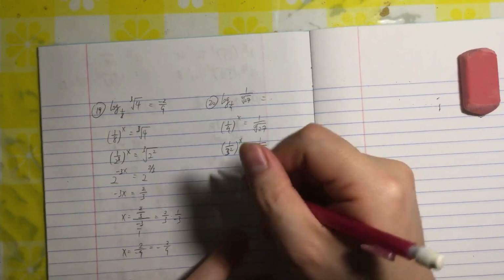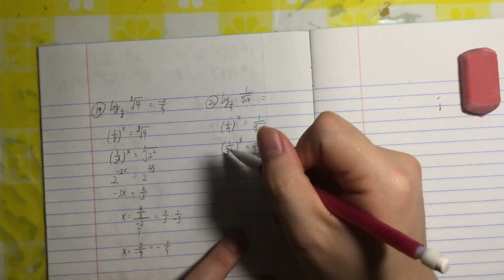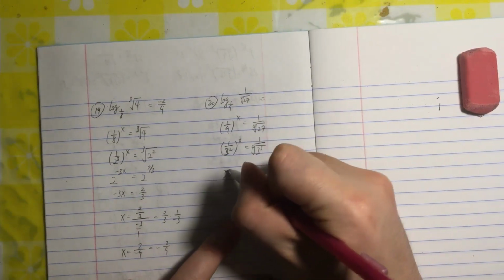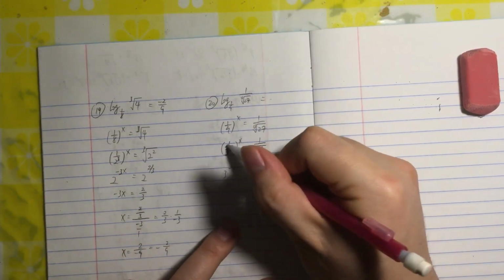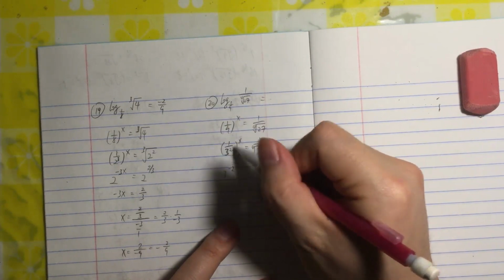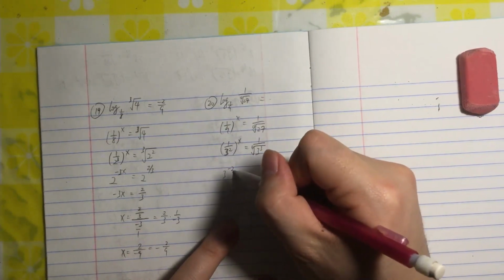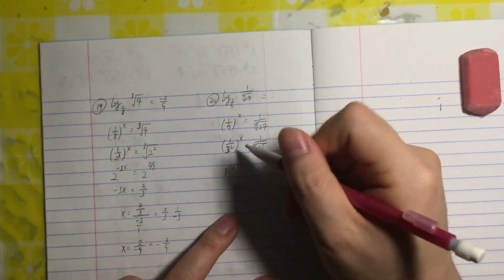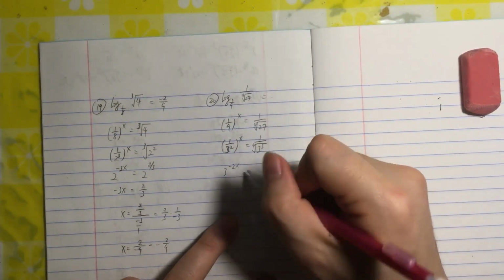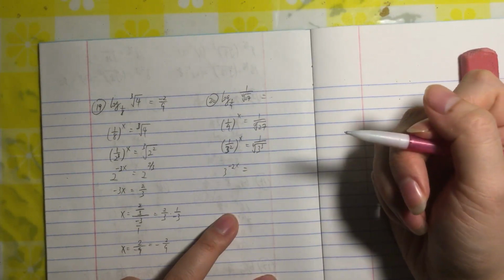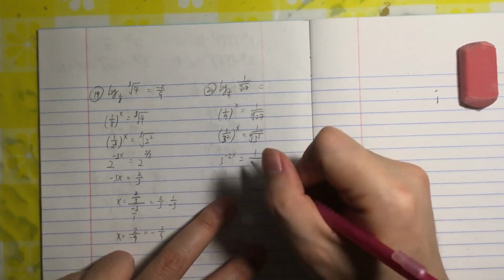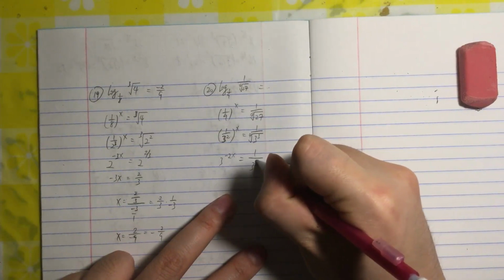Then, on the left side, 1 over 3 squared can be rewritten as 3 to the power of negative 2. And x stays the same in the exponent. On the right side, the 4th root of 3 cubed is 3 to the power of 3 over 4.